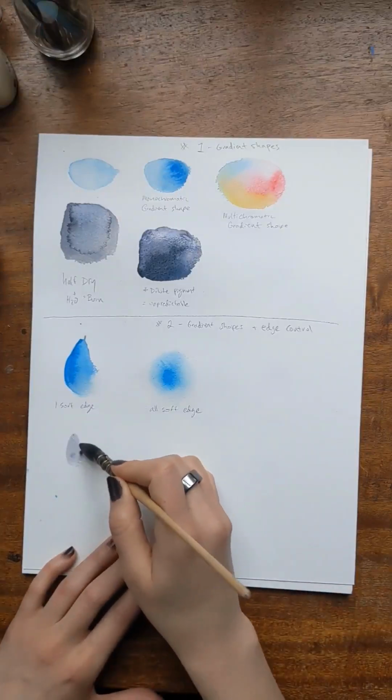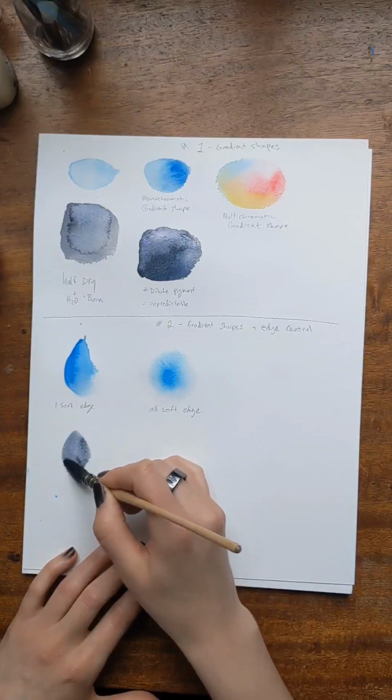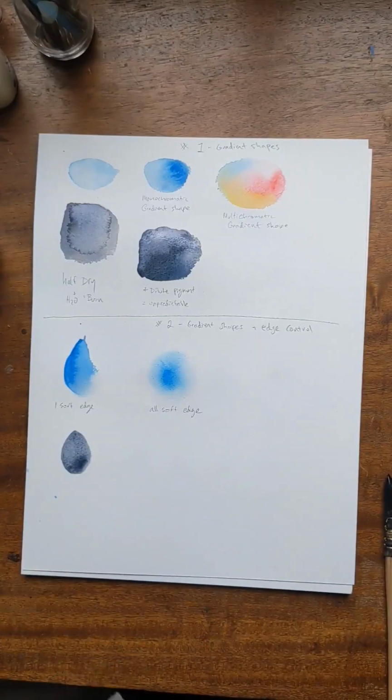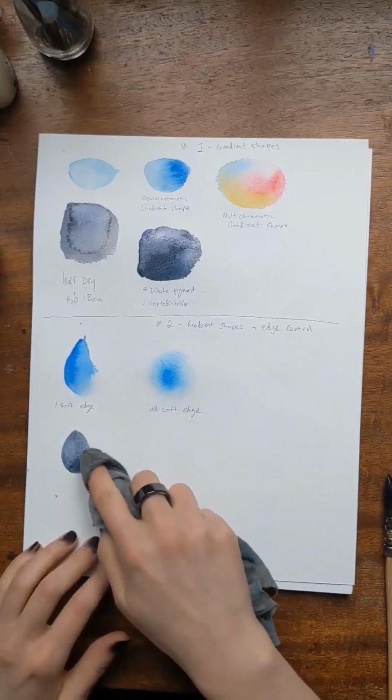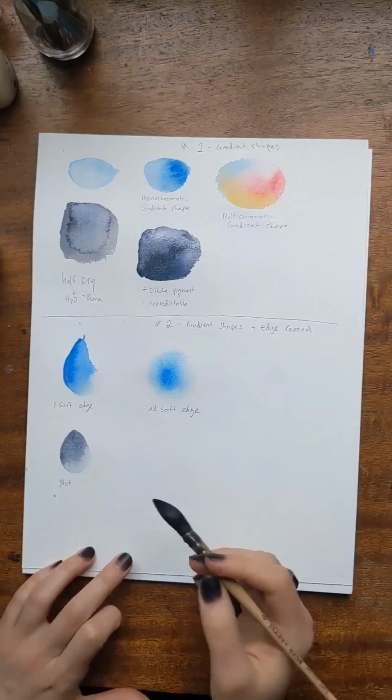The first and most obvious way to create a soft edge is to paint your shape, then blot the edge in question. A paper towel is a good way to do this. However, it can be difficult to control how much pigment and water is picked up by the paper towel, so I generally prefer to use a brush as a blotter. This is method number 2.